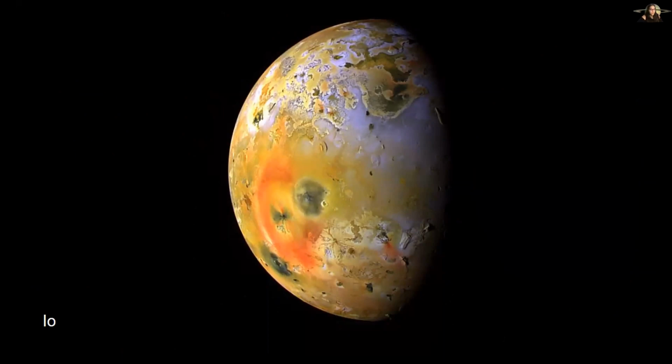I am bad with remembering things. It is actually the most volcanically active world in the solar system. And as you can see, it's completely filled with these really cool terrains. I'm not a geologist, so I don't know exactly what these are in detail, but many volcanoes.